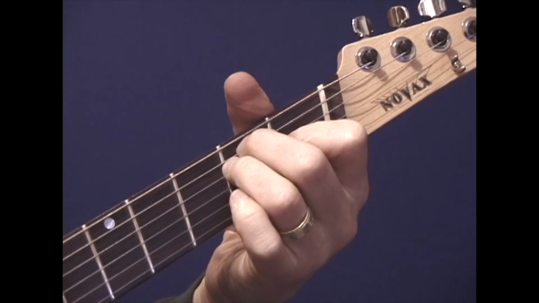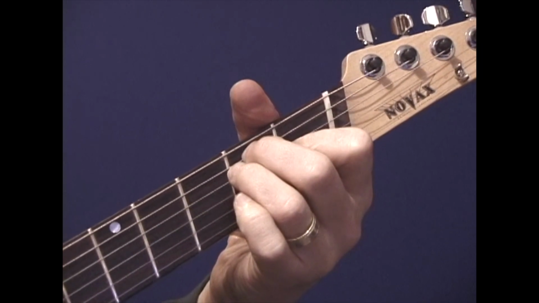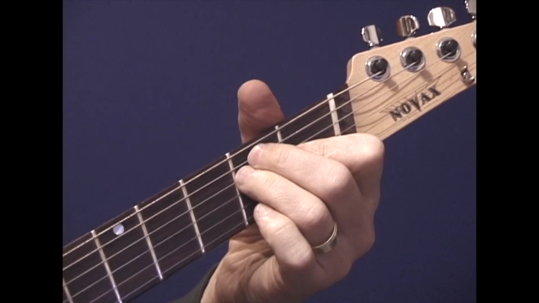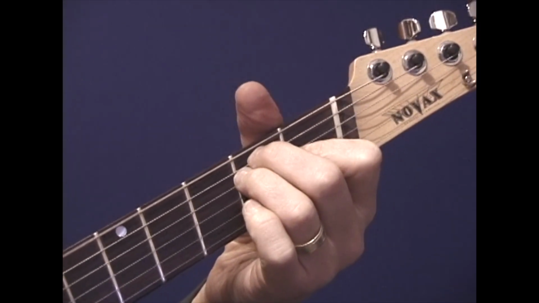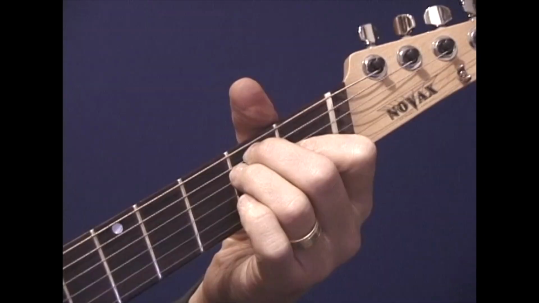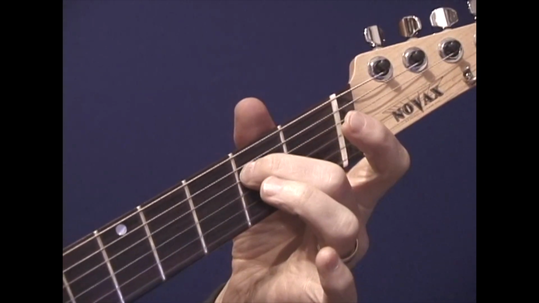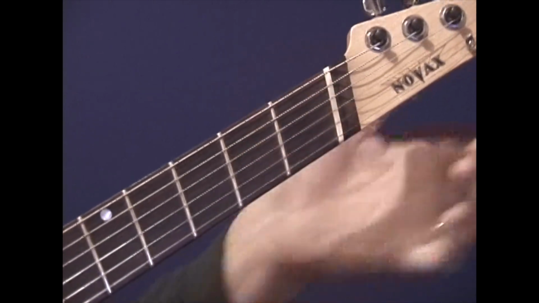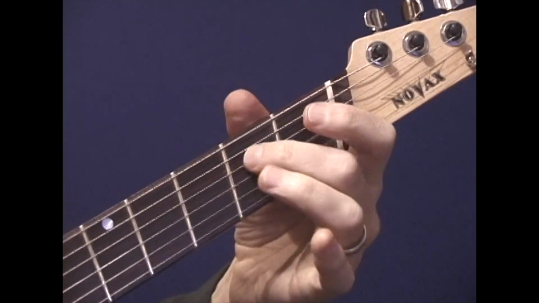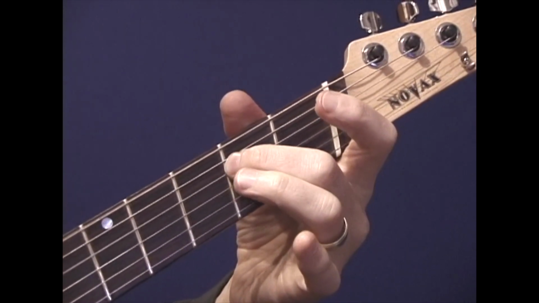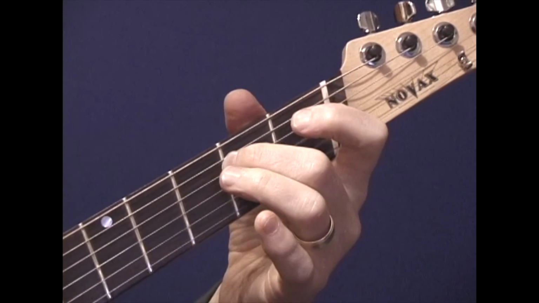Then in the E chord, as with all 3 of the chords that include the 6th and 1st string in them, E, F, and G chords, there are 3 roots available. 6th string open, 4th string 2nd fret, and 1st string open, 3 octaves of E's.